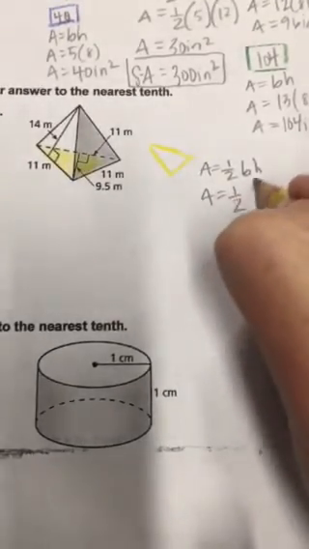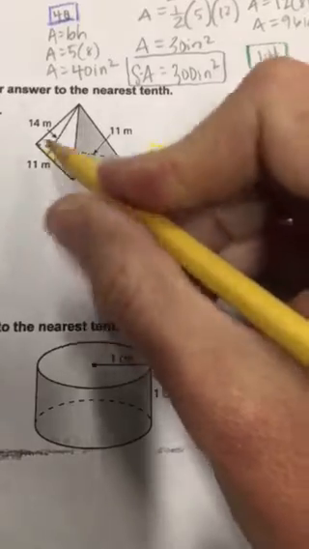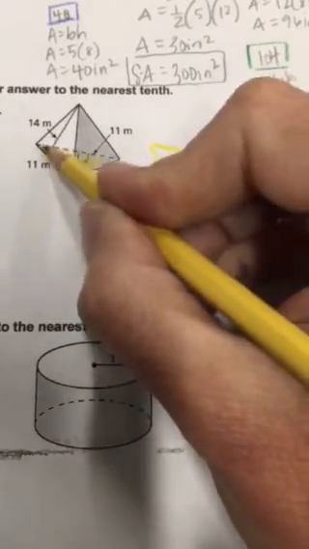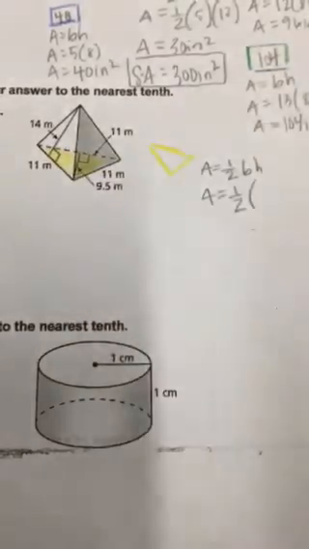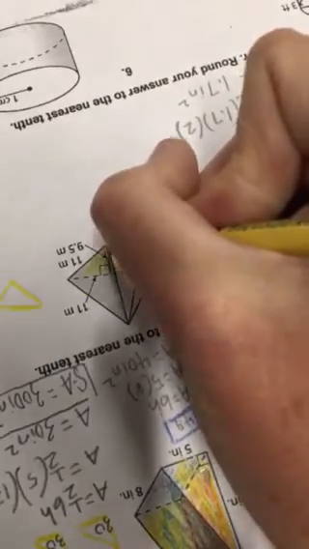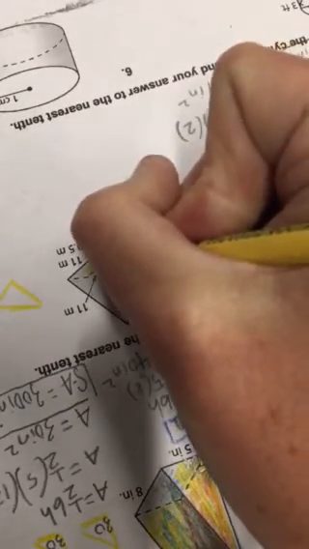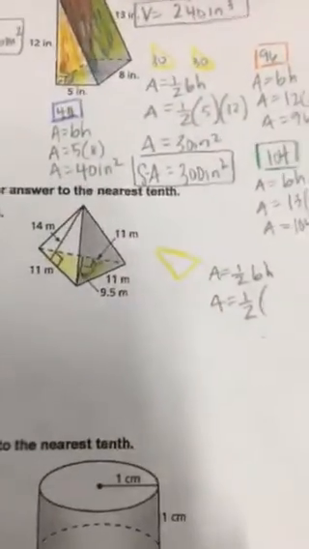Area is equal to 1/2. The base is back here. It's kind of hard to see, but if you turn your paper over for a moment, you can see if I draw a little guy here, his feet are right there on the base, okay?